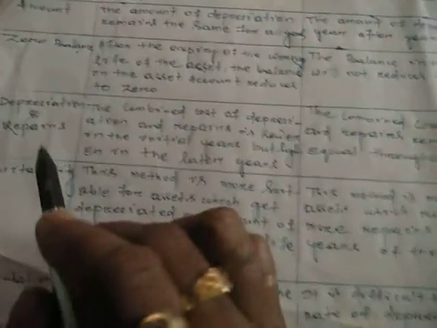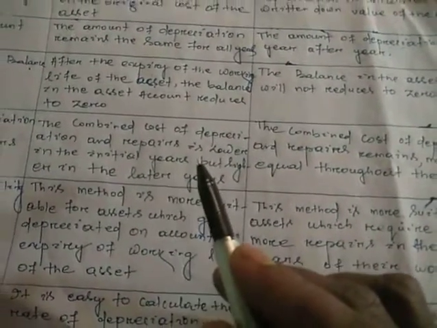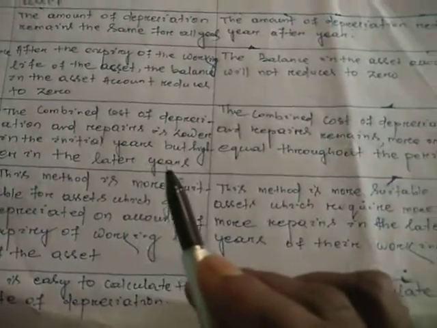Then come to the fourth point, depreciation and repairs. The combined cost of depreciation and repairs is lower in the initial year but higher in the later years.